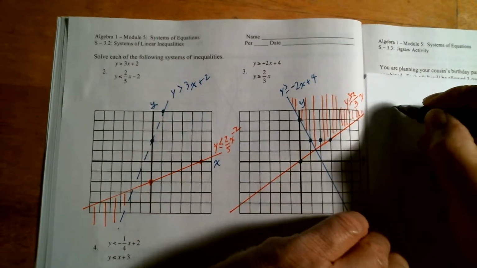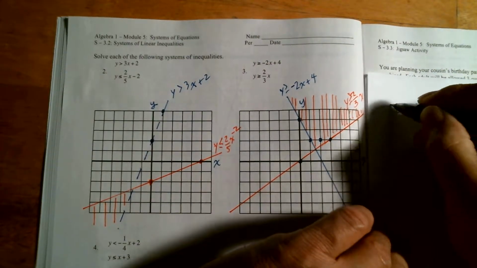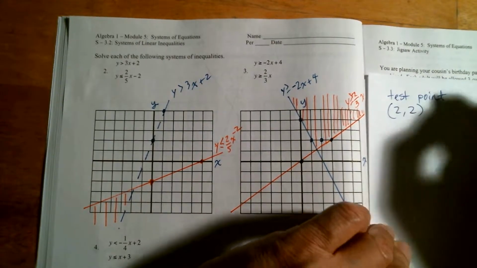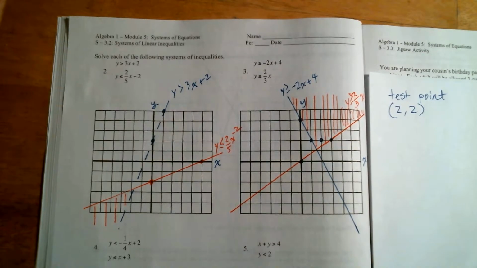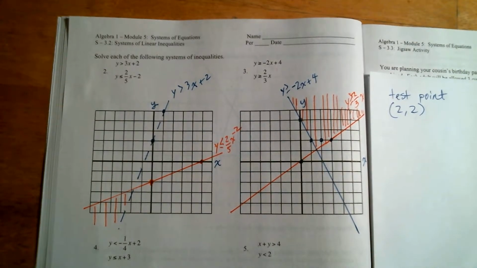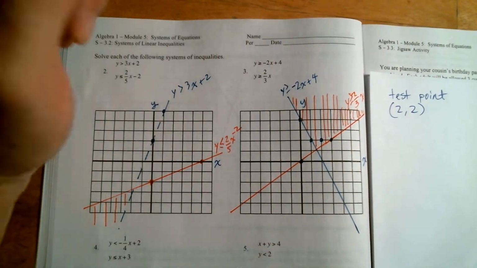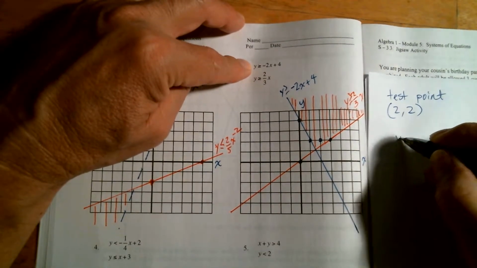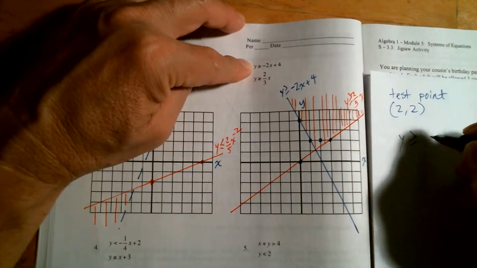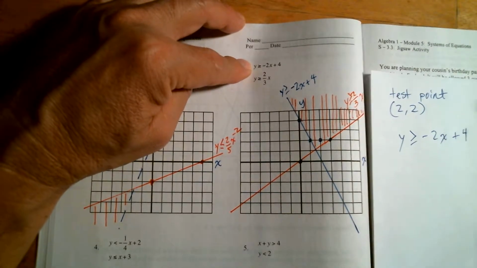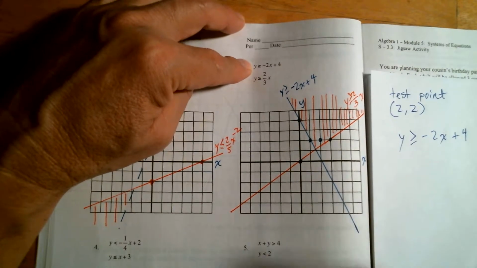Okay, let me write that down. 2, 2. This is a test point. We're going to call this a test point. Okay, just to verify, just to make doubly sure that we shaded the right part of the graph. Okay, so this is point 2, 2. So let's see. The first inequality, y is greater or equal to negative 2x plus 4. Oh, okay. Now let's substitute 2, 2.